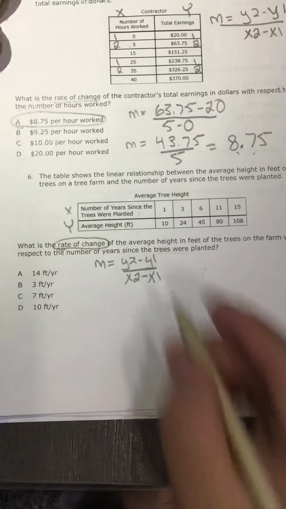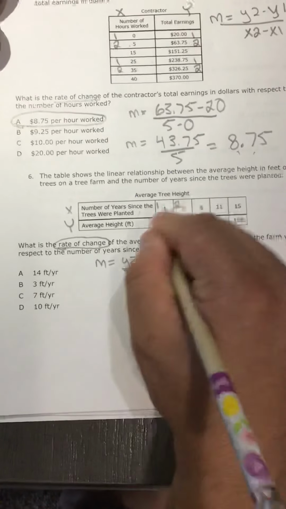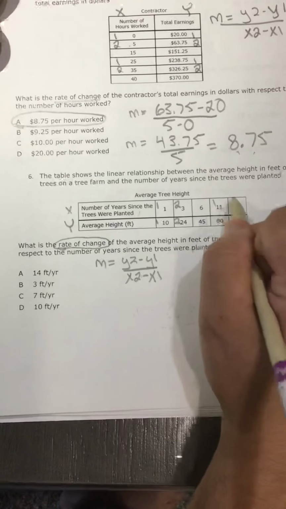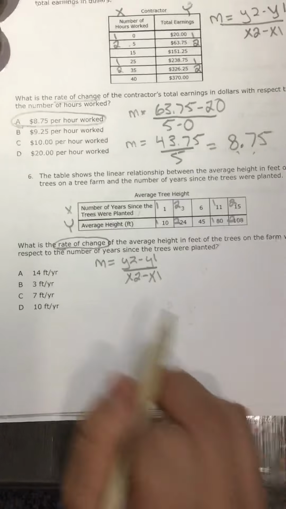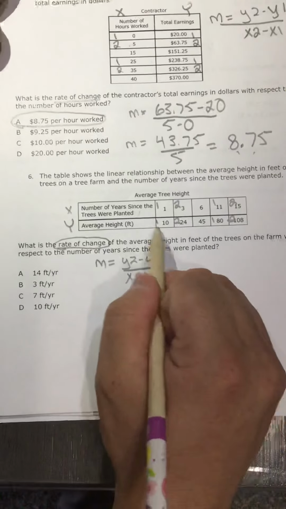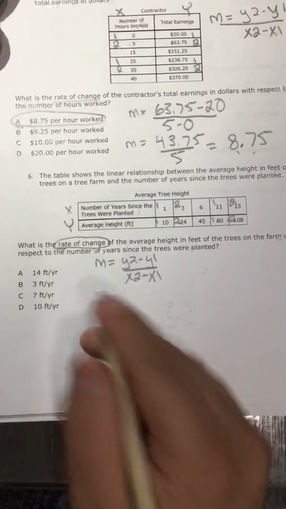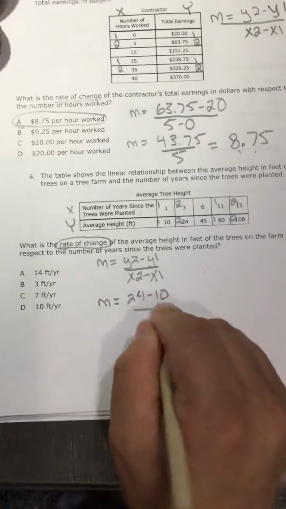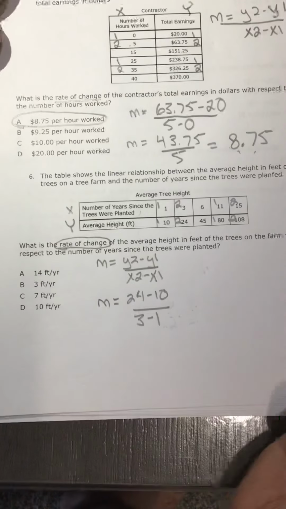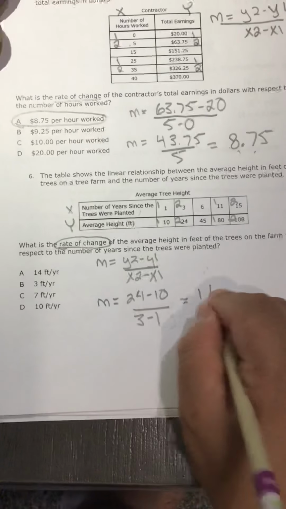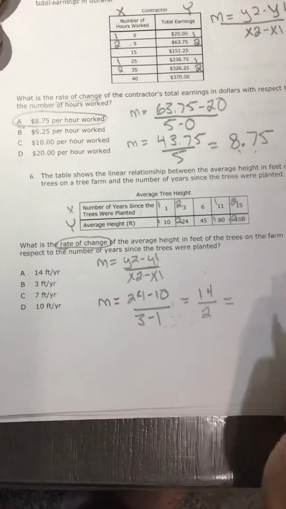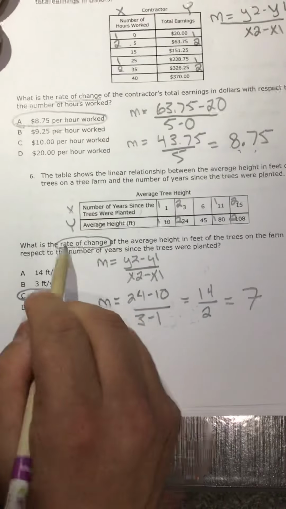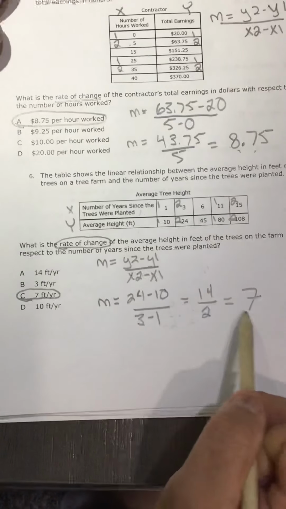They're not going to trick you. And then you just need to label which one is 1 and 2. 1 and 2. Pueden usar estos dos. No importa. Se me hace más fácil usar estos dos. Son números más chiquitos. Entonces, M es 24 menos 10 over 3 minus 1. Respuesta viene siendo 14 arriba 2. Simplificamos esto. 7. Our rate of change for this graph is 7.